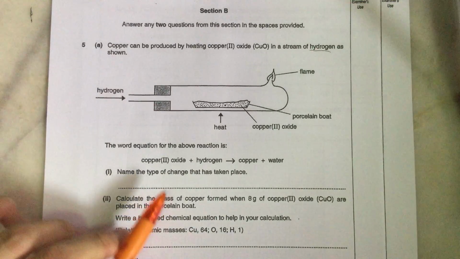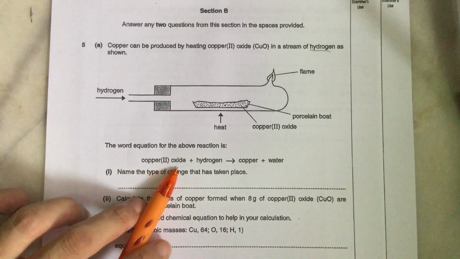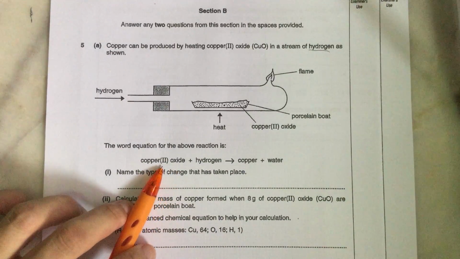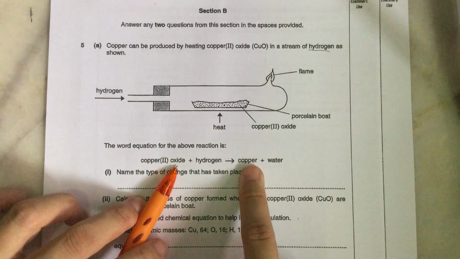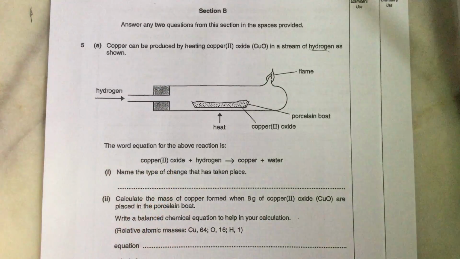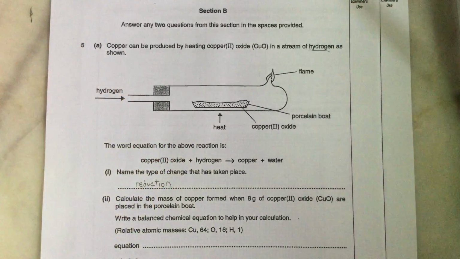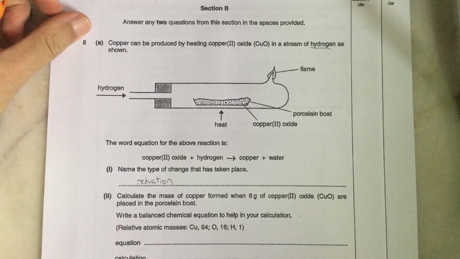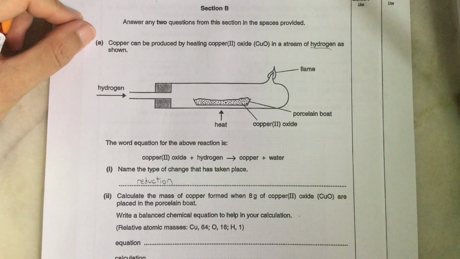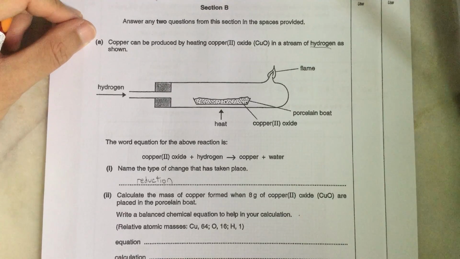Now, when oxygen is lost, so your copper oxide turns into copper, this change is called reduction. We come across it when we talk about the reduction of iron in your blast furnace. So if you're not sure about it, go and read. It is a similar concept.